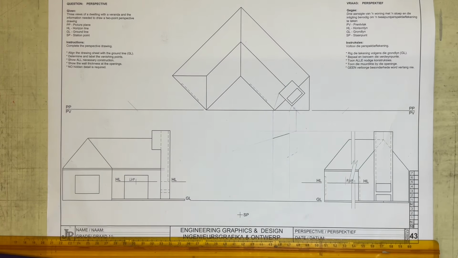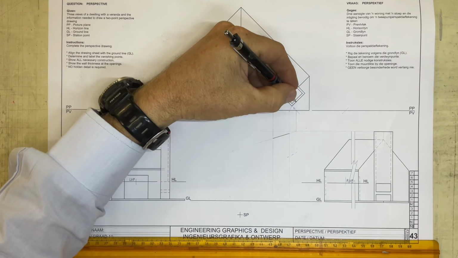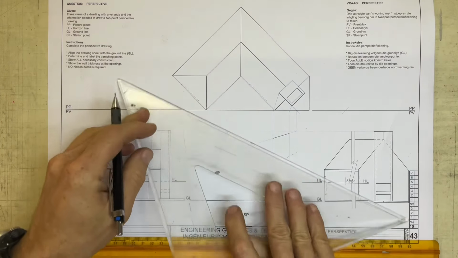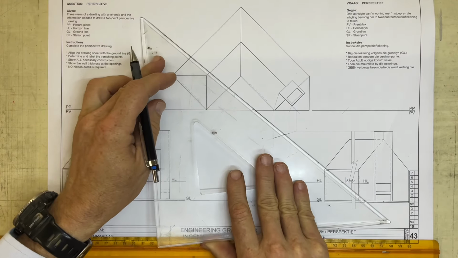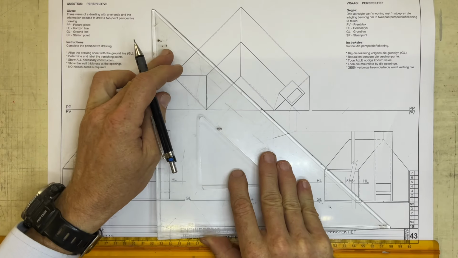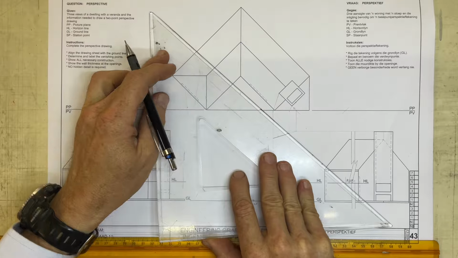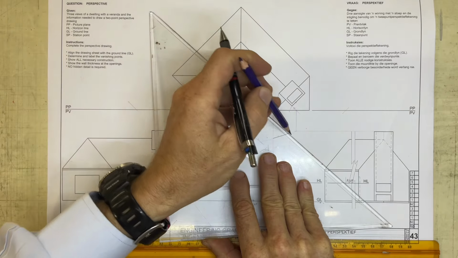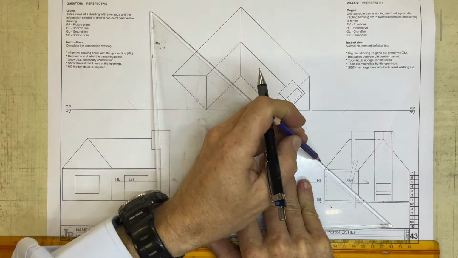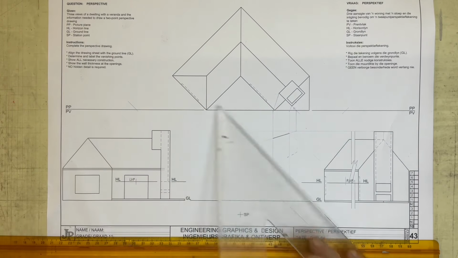Right, once I've got that in place, I can see that there is another line going off in the right-hand direction. So straight away, I'm going to draw a line coming down to the RVP over here. From that point over there, coming down to the RVP, not going all the way to RVP.